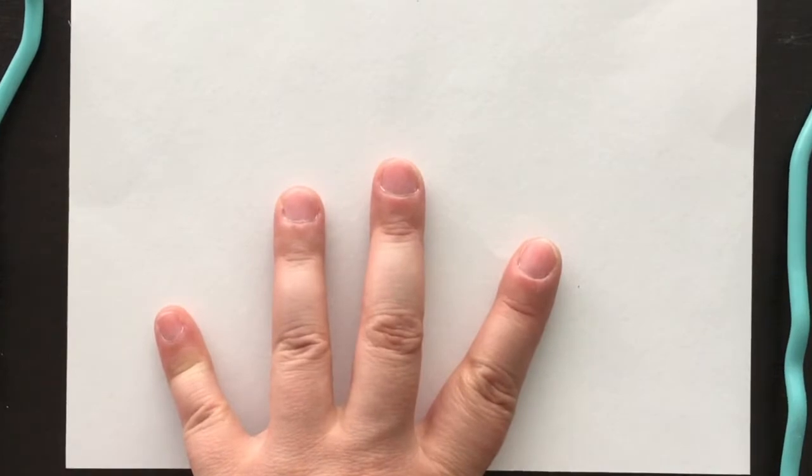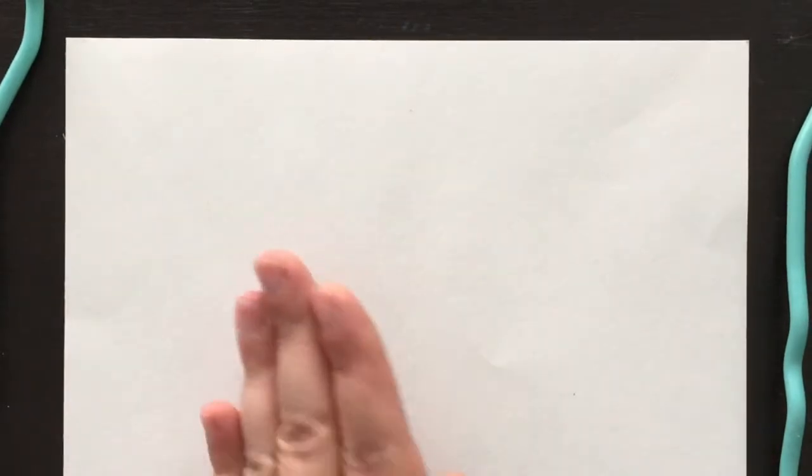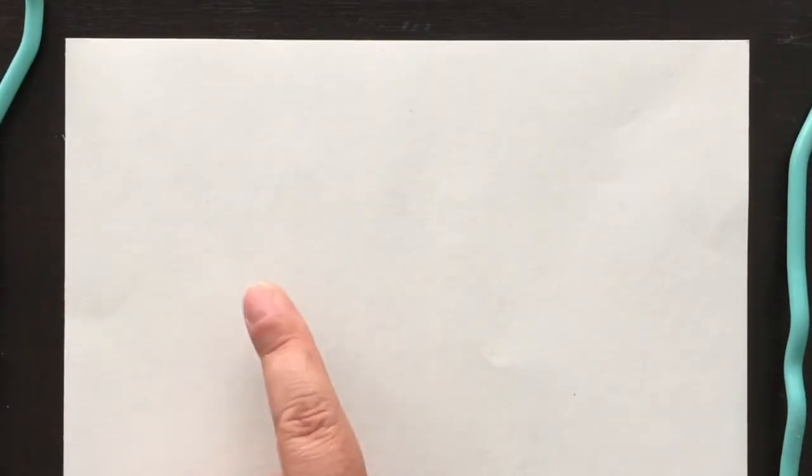For this project, you need an 8.5 by 11 inch piece of paper, you need a ruler, and you need a pencil. Now, mine is actually a little smaller than 8.5 by 11 because I wanted you guys to be able to see as much of it as possible on the screen. So first, your paper needs to be landscape or horizontal like this.